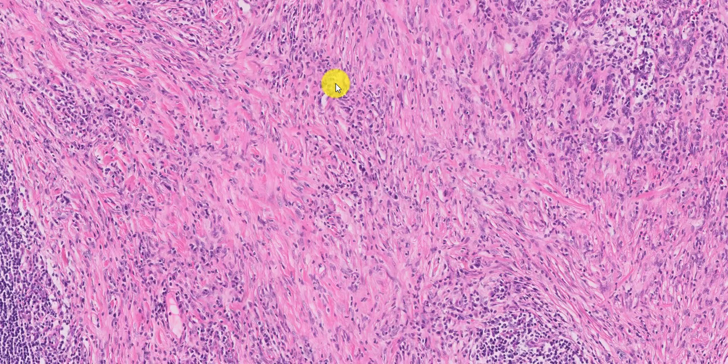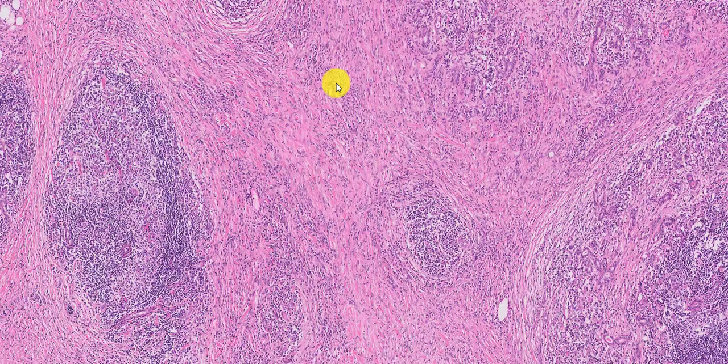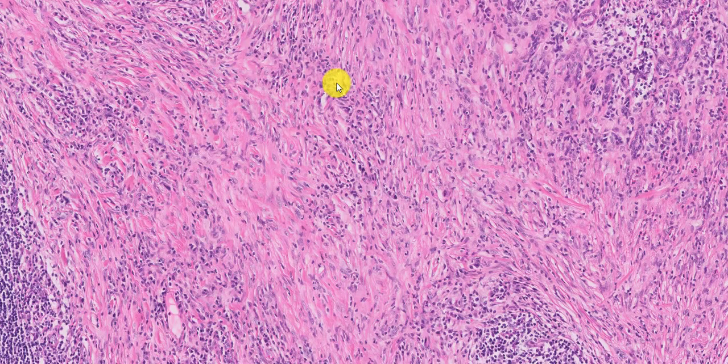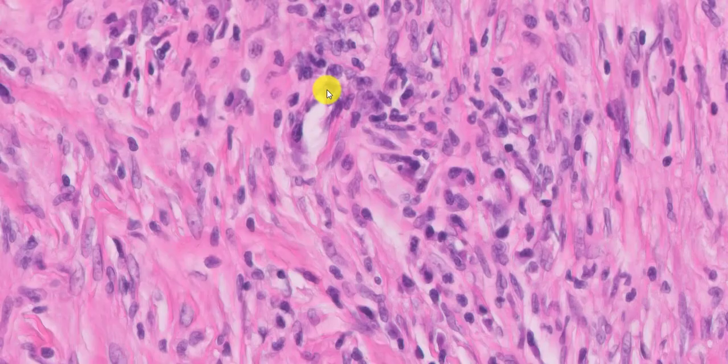Now again, in that interlobular stroma, this is the place where you will find storiform type fibrosis. Now I will confess that this is not classic storiform fibrosis, and many cases of IgG4-related sialadenitis will not show classic storiform type fibrosis. Instead, will show this sort of an appearance, the cellular inflamed interlobular stroma.